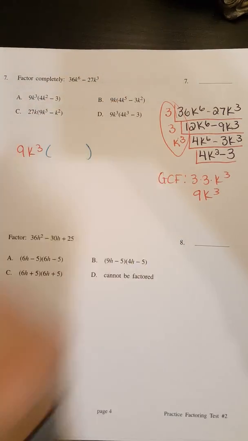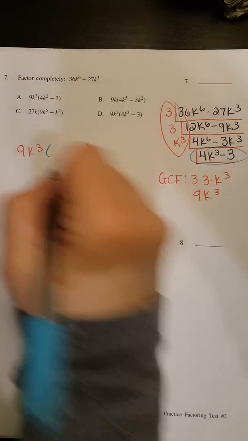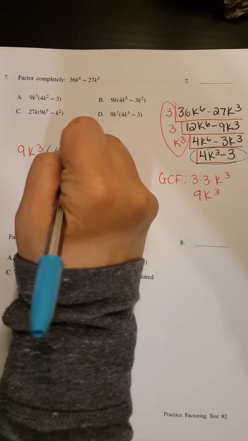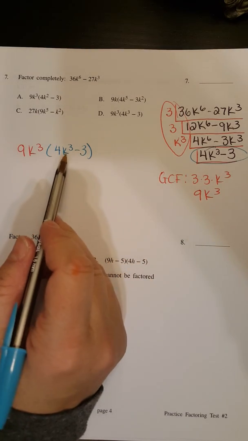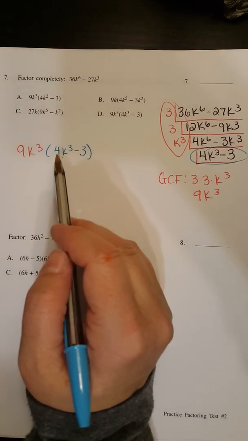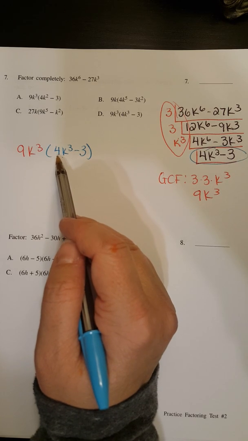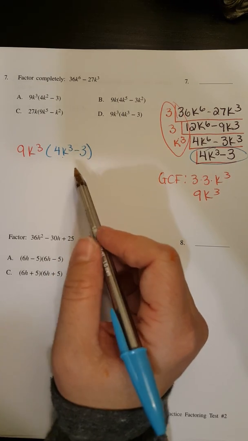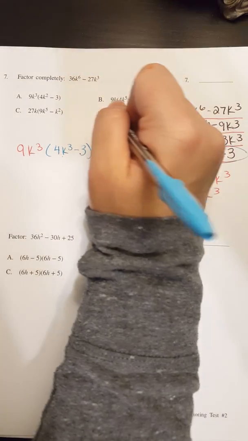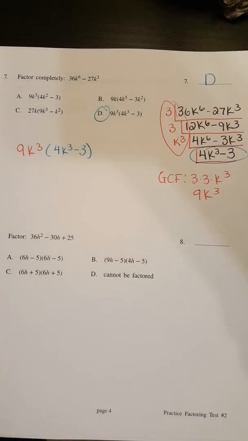Now, our leftovers that go in the parentheses are from this row right here: 4k to the 3rd minus 3. And if I look at this, I do want to check to make sure it's not a difference of squares. 4 is a perfect square, 3 is not. So therefore, we can't factor this anymore. And that matches answer choice D.